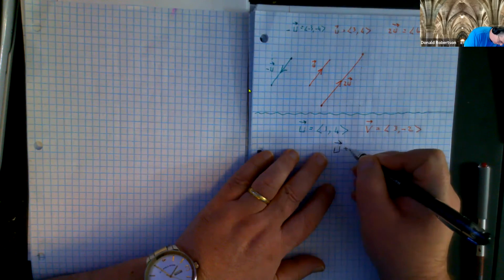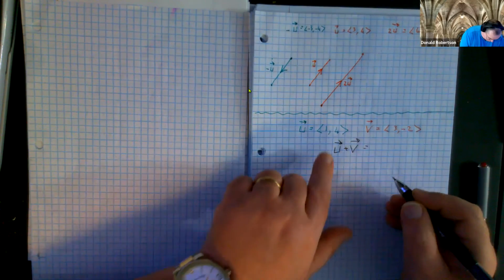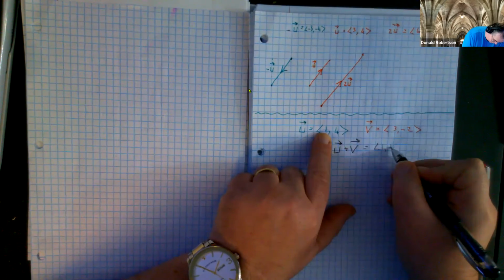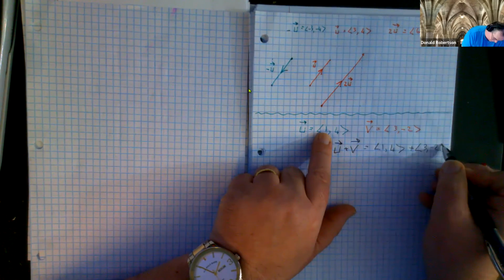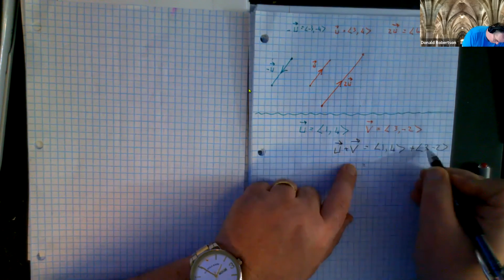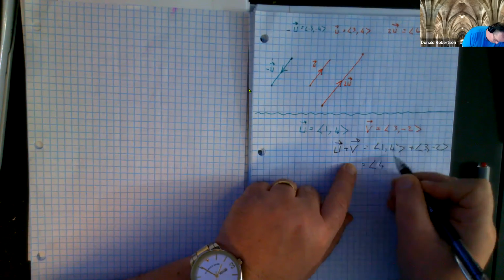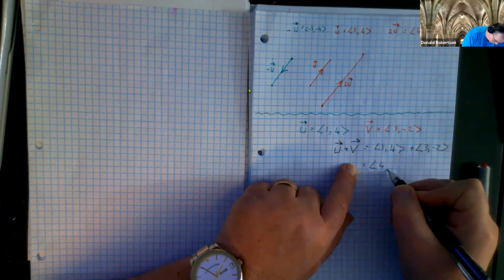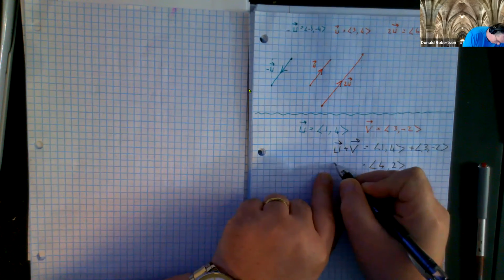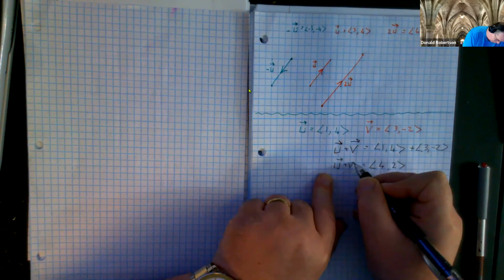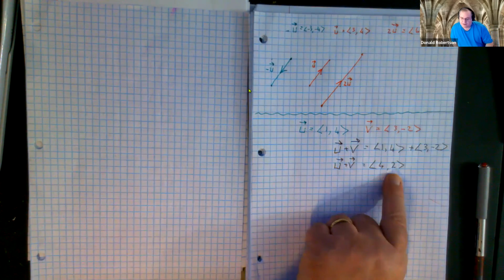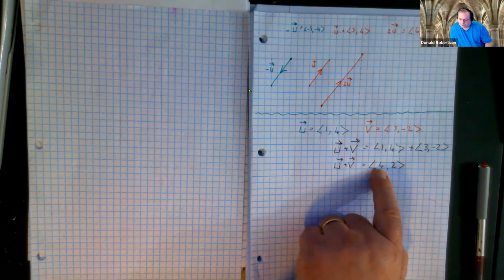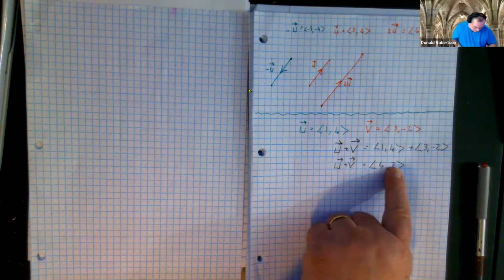So if you want to add u and v together, you just add the components. You get 1 add 3, which is 4, and 4 add negative 2 gets you 2. And that's what the vector u plus v would look like. It would be a vector 4 in the x direction and 2 up in the y.